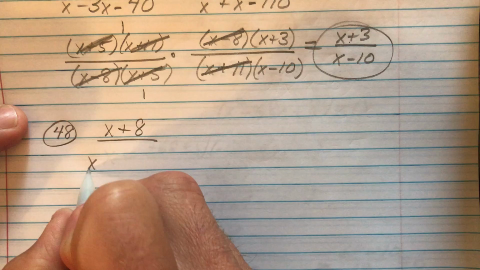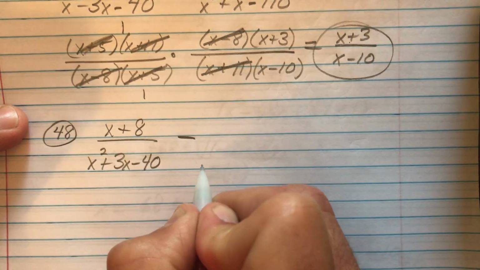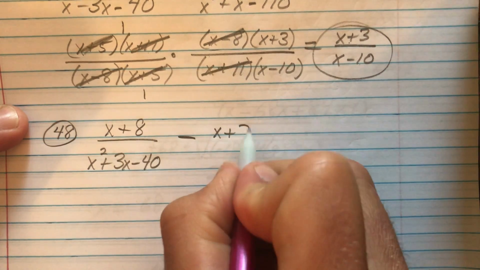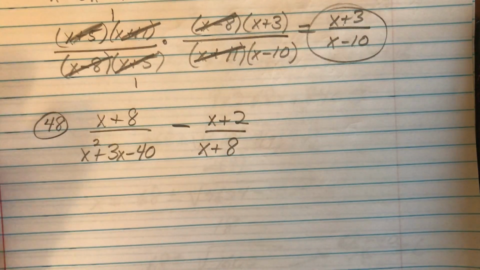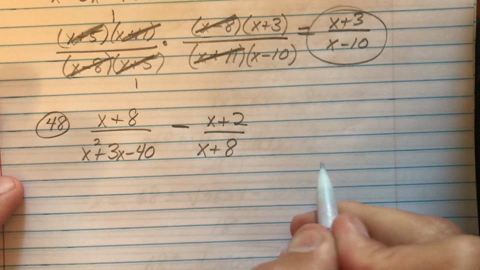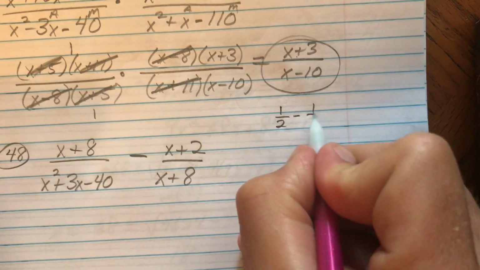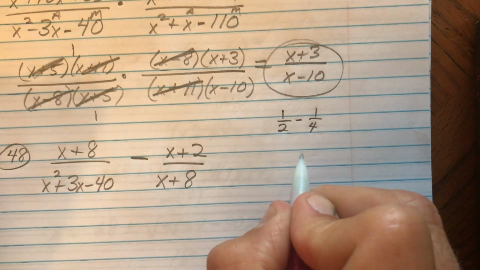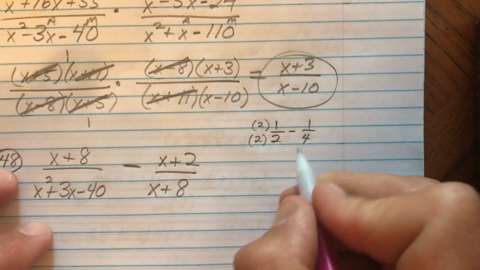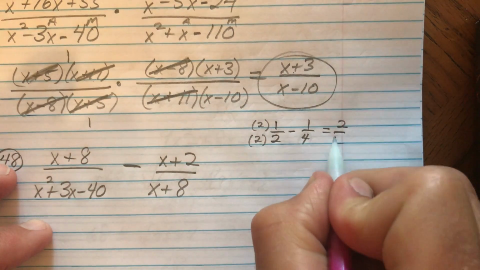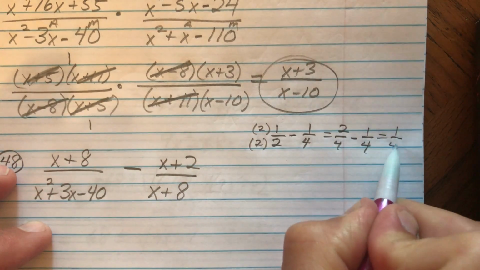X plus 8 over x squared plus 3x minus 40 minus x plus 2 over x plus 8. So to do this question, when you subtract fractions, you have to have a common denominator. It's kind of like when you do 1/2 minus 1/4. You can't subtract if the denominators are different. So you'd have to multiply the top and bottom of this fraction by 2 so that you get 2 over 4 minus 1 over 4. And then the answer is 1 over 4.